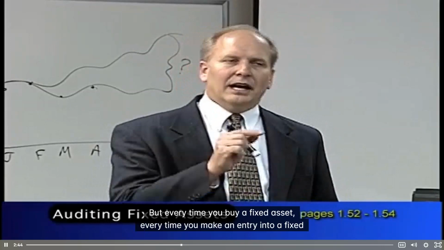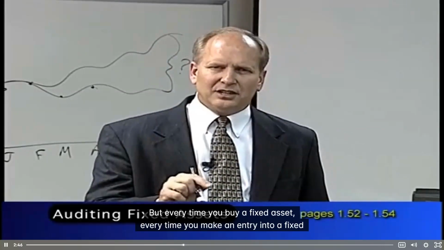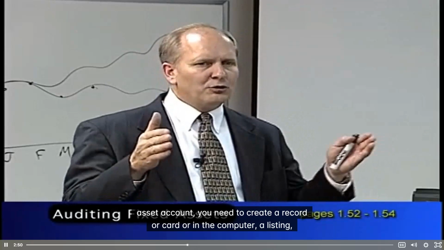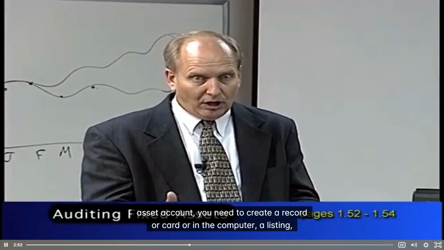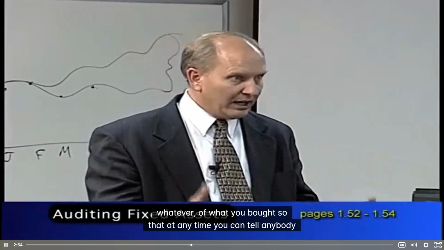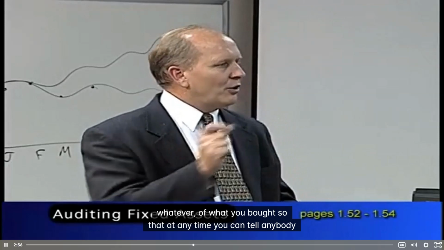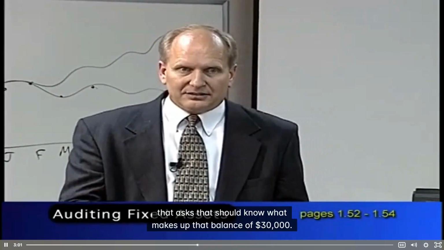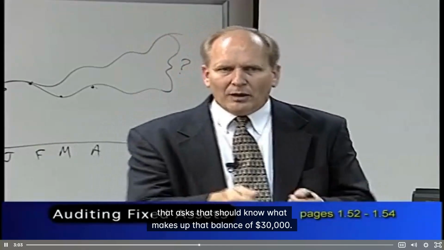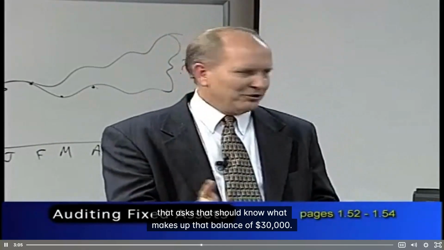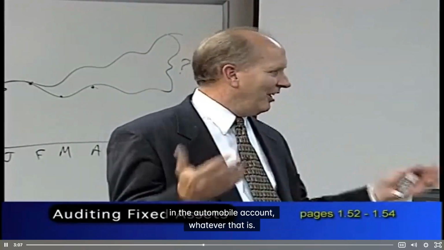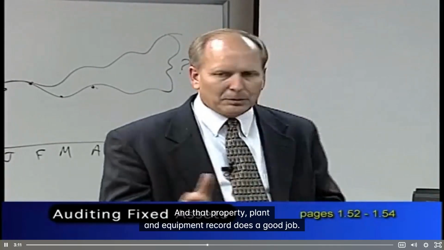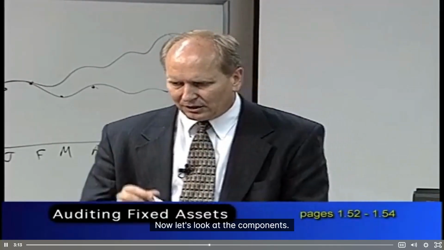Okay, in keeping it. But every time you buy a fixed asset, every time you make an entry into a fixed asset account, you need to create a record or card, or in the computer, a listing, whatever, of what you bought. So that at any time, you can tell anybody that asks, that should know, what makes up that balance of $30,000 in the furniture and fixtures account, or in the automobile account, whatever that is, okay? And that property, plant, and equipment record does a good job. Now let's look at the components.